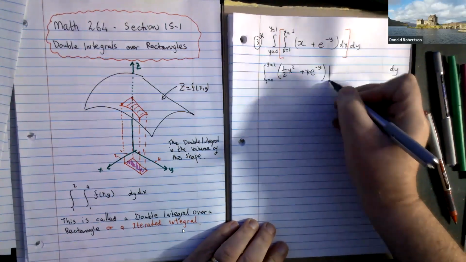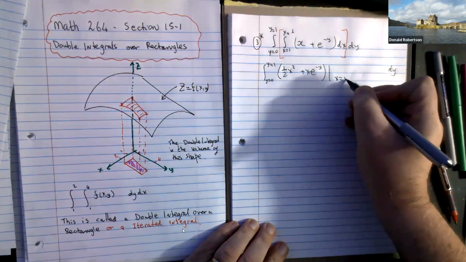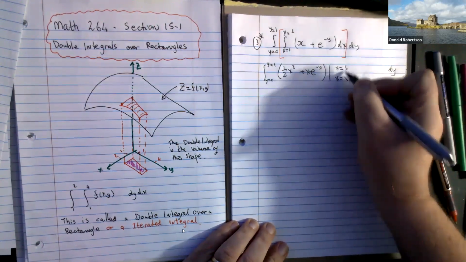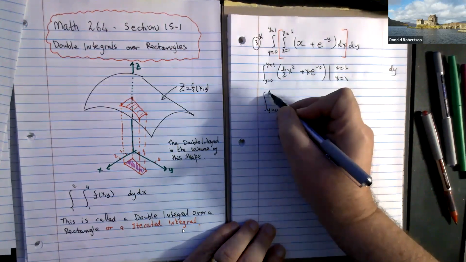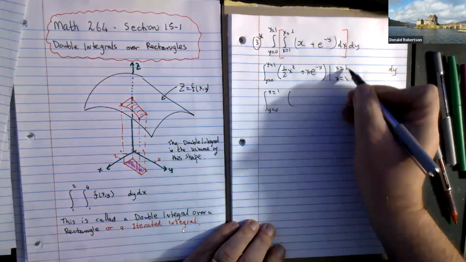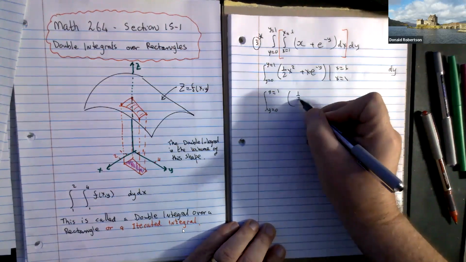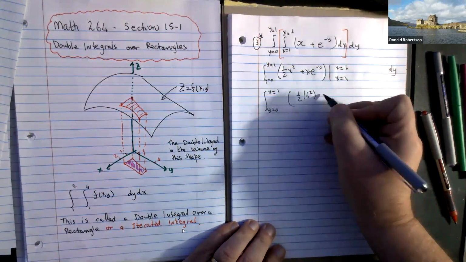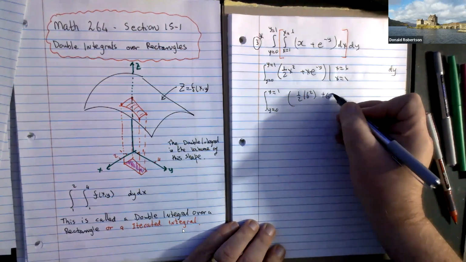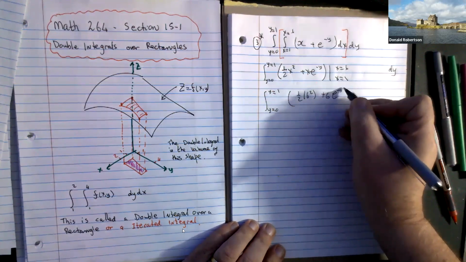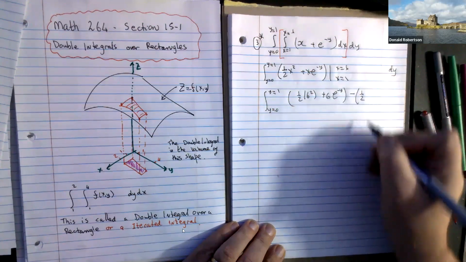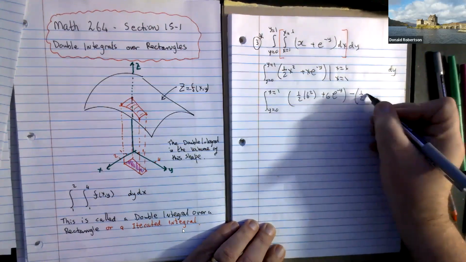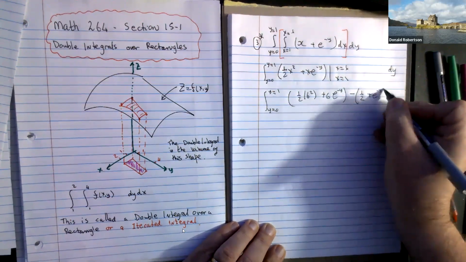Now I will evaluate that at x equals 1 and x equals 6, so it's from y equals 0 to 1. If you plug in 6, you get 1/2 times 6 squared plus 6 lots of e to the negative y. Take away, if you plug in 1, 1/2 times 1 squared is just 1/2, and plug in 1 here, you get that, dy.